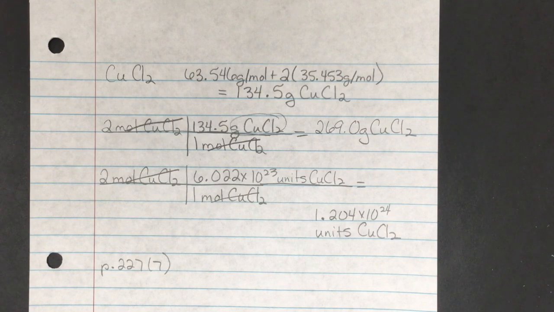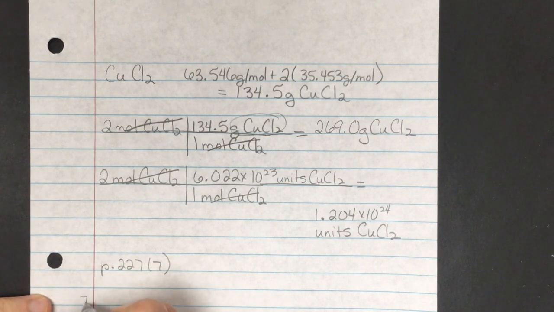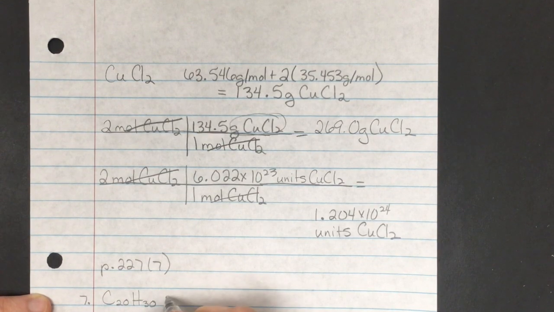Okay, so let's do that together. So our formula is C20H30O. To find the molar mass of this, we know that we have 20 moles of carbon.